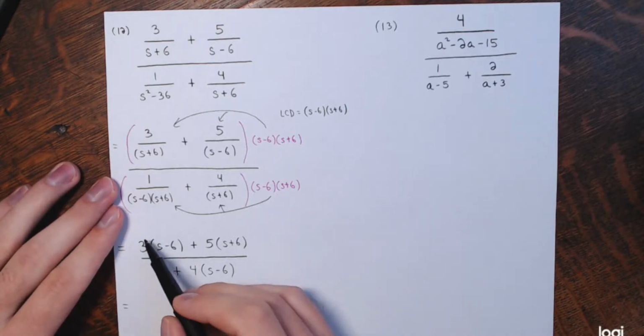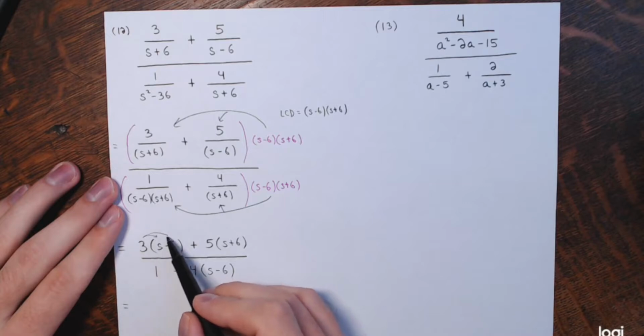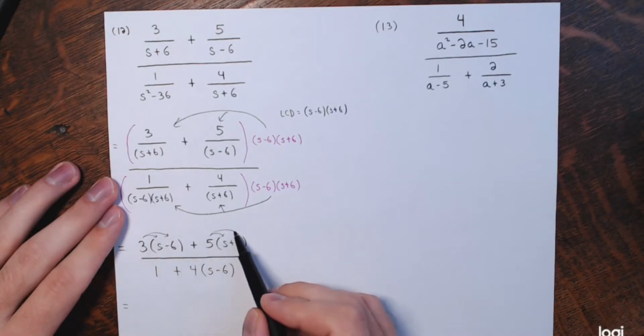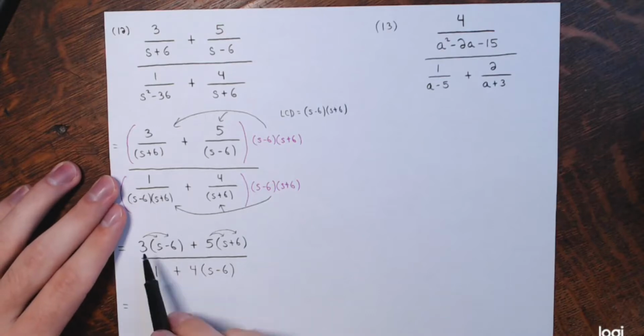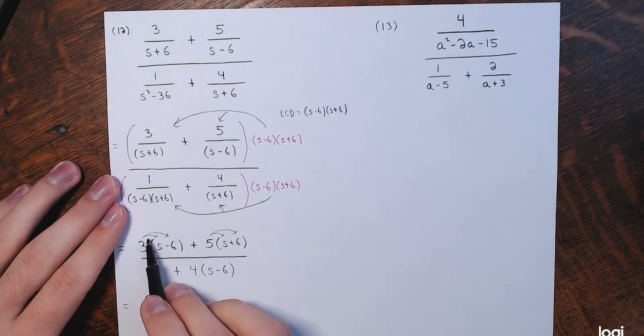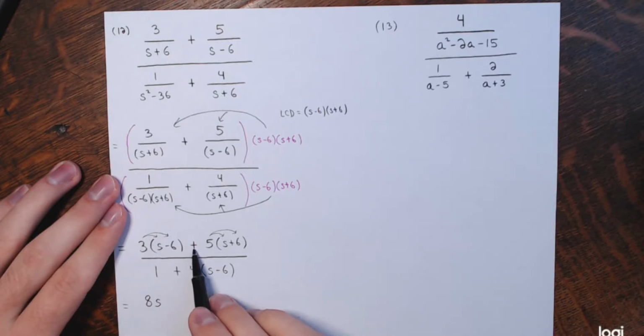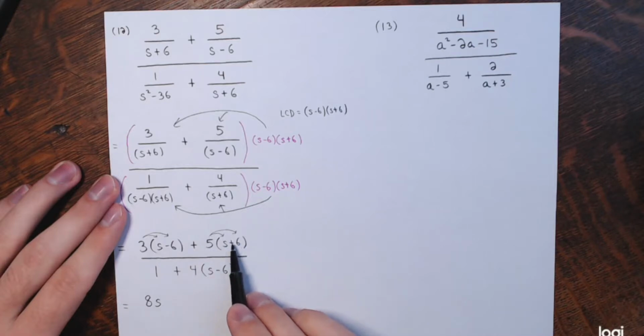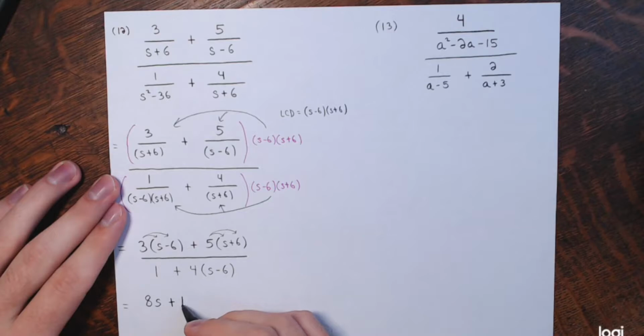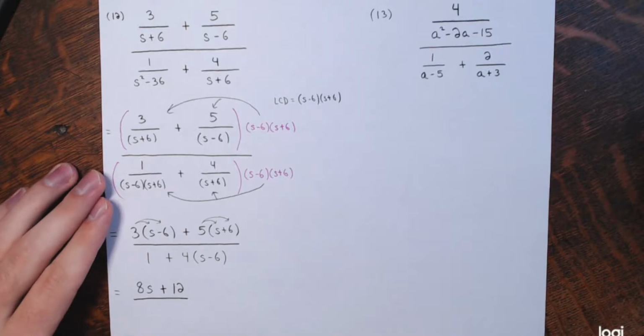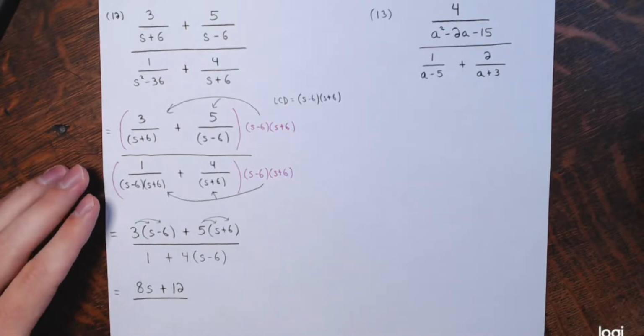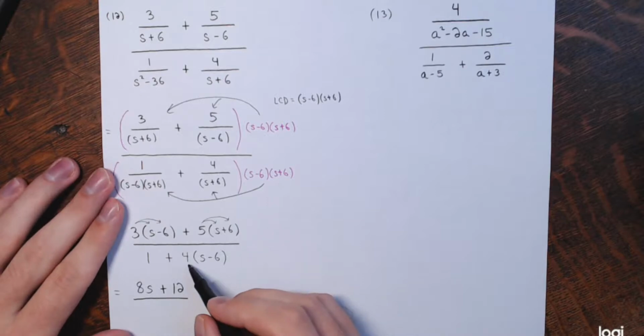All right, now multiplying in the numerator here, multiplying the 3 and the s minus 6 and the 5 and the s plus 6 and combining like terms, I'd have 3s plus 5s would give me 8s, then minus 18 plus 30. So negative 18 plus 30, 30 minus 18, that'd be positive 12. Okay, so the numerator is 8s plus 12, which can be factored further. There is a greatest common factor of those two terms. We'll get to that in a second.